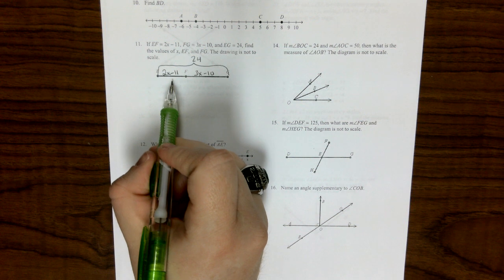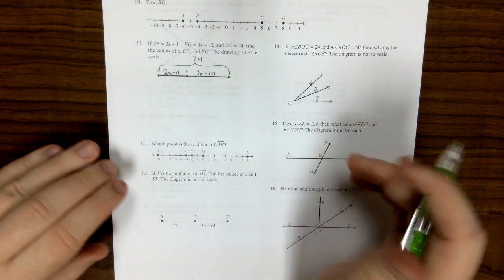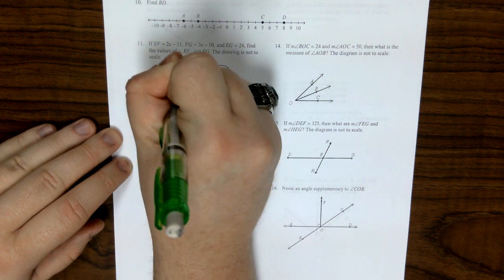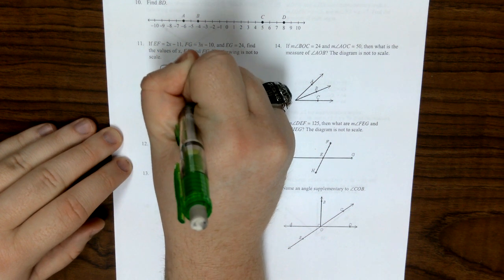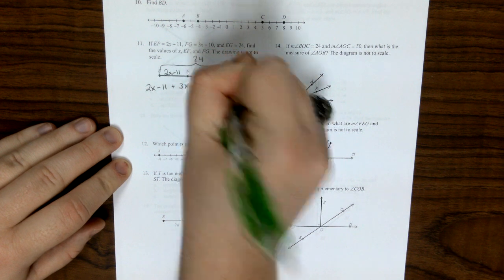So this is where we use our segment addition postulate, which we said was essentially a piece or a portion plus the other piece or portion equals the whole thing. So I'm going to write that out. My first piece is 2x minus 11, add my other piece, 3x minus 10, equal it to the whole thing, which is 24.